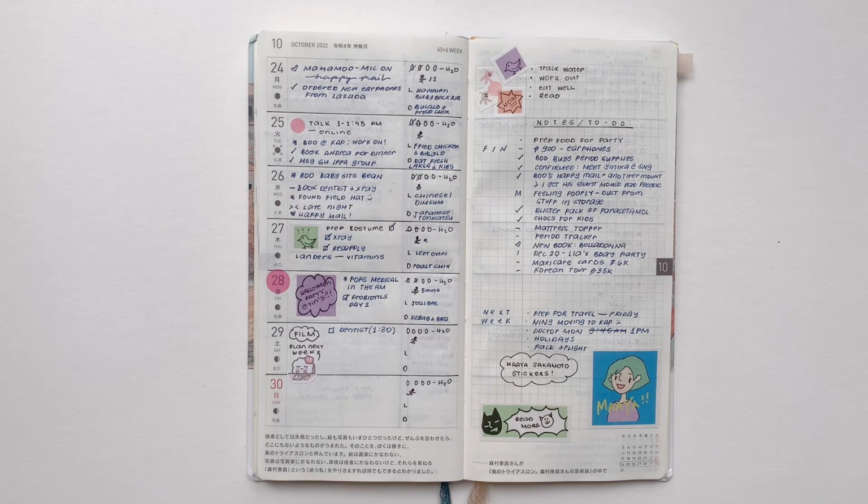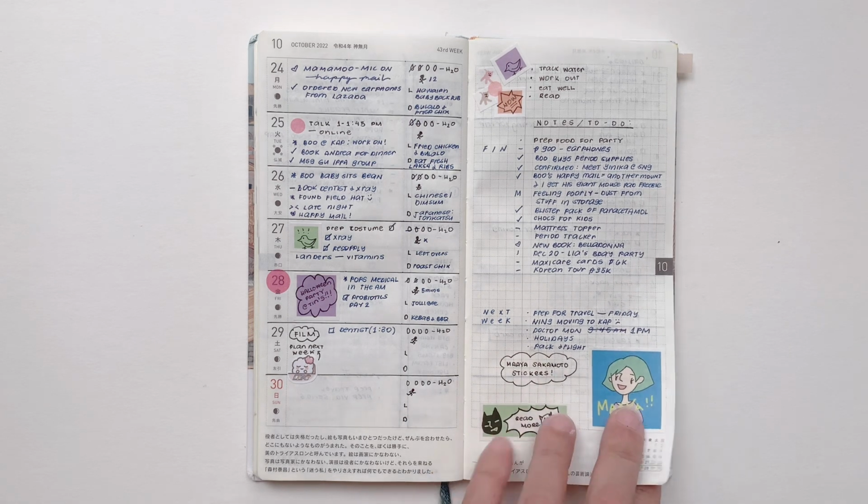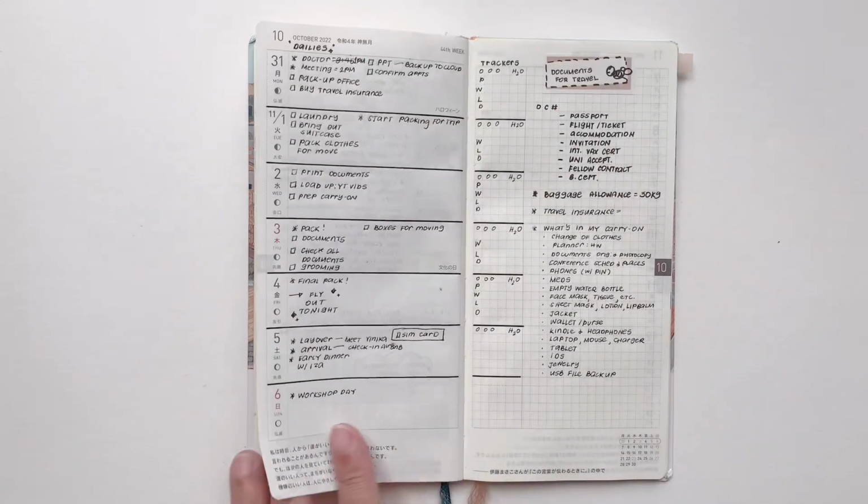At the bottom, I did have problems with the spacing for next week because I didn't realize that there were so many things happening next week when I was making this. That was one thing that I was going to change. Otherwise, this is actually a very good spread.